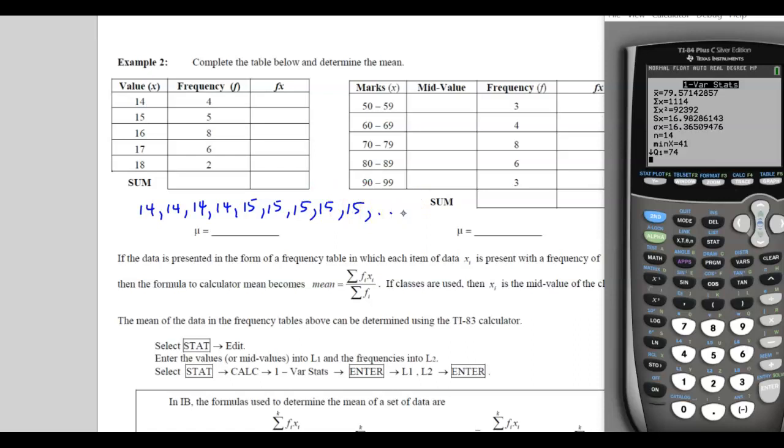Okay? You don't want to write them out or enter them into your calculator like that. This means there's 4 14ths. So if we were asked to find the mean, we would want to find the total of all of these. Here, fx means you're multiplying the value of x times the frequency. So 14 times 4, what's that? 56. 15 times 5 is 75.